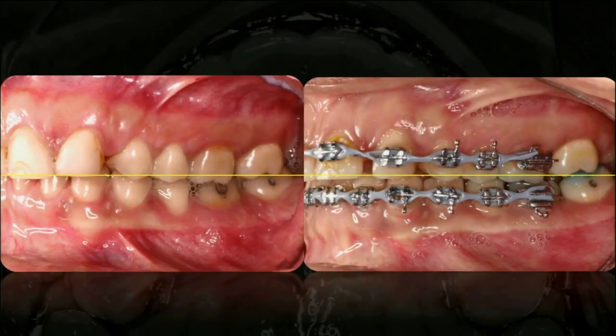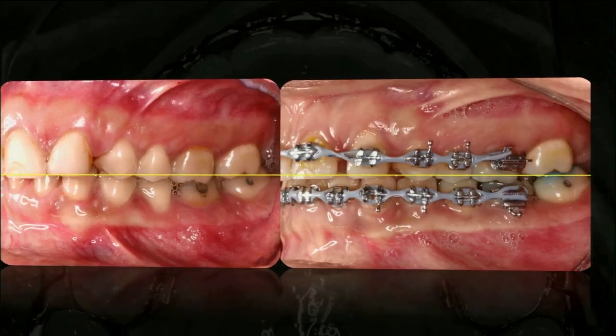So we can see that we can get the leveling that we want, I believe, in a faster time than if we wait for everything to occur like we're used to.